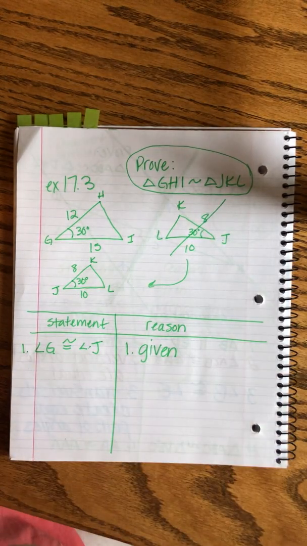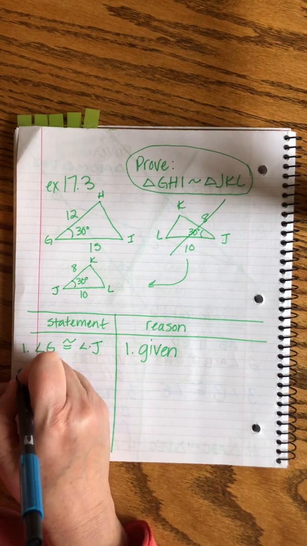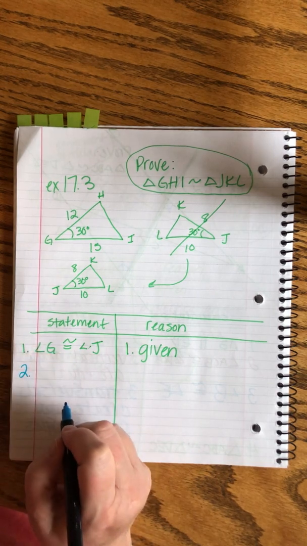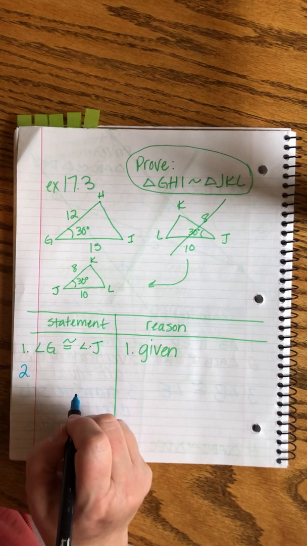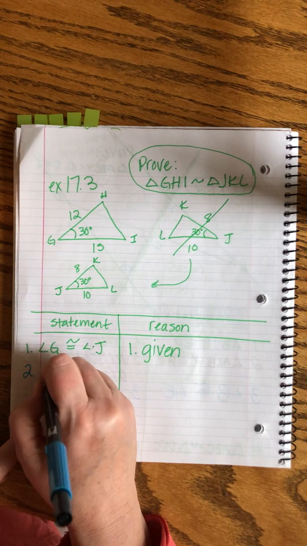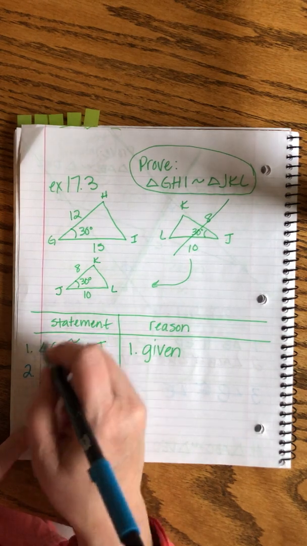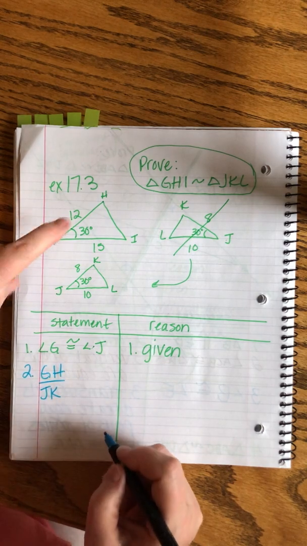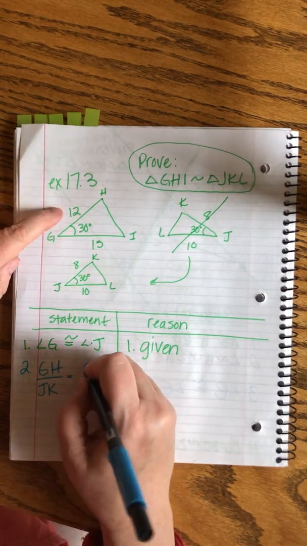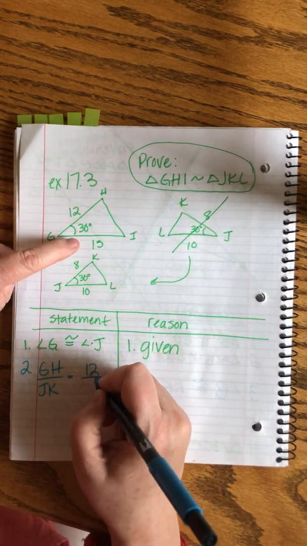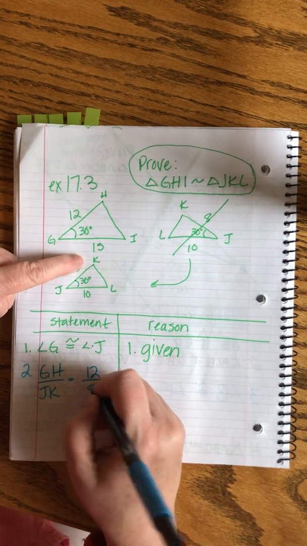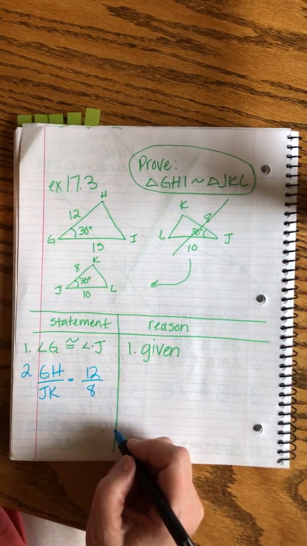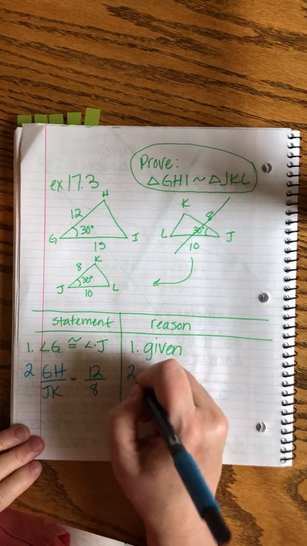So I'm going to turn my attention to the sides, and I'm going to see if I can create some proportions with the sides. So I'm going to look and see if, first I'm going to say GH over JK. GH is 12, JK is 8. That's given.